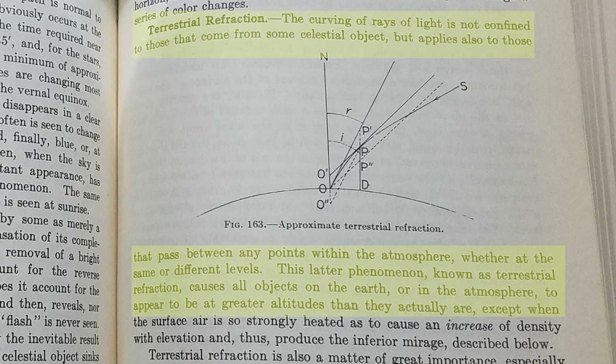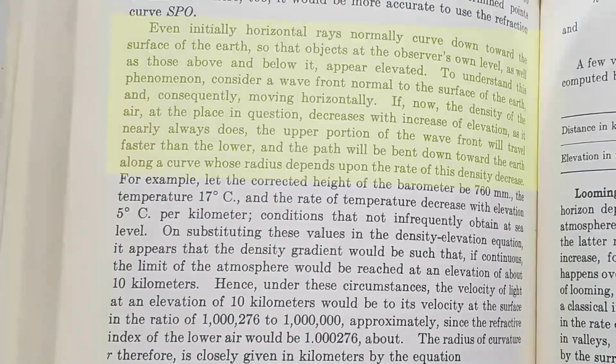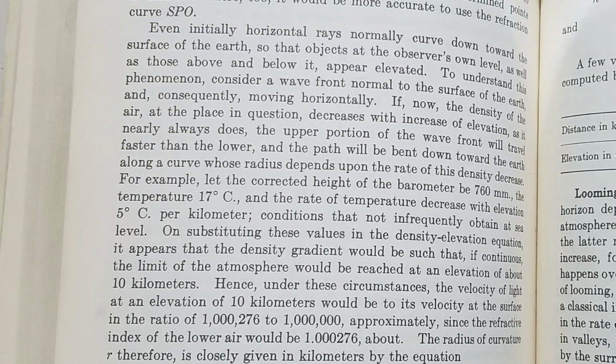This phenomenon, known as terrestrial refraction, causes all objects on Earth or in the atmosphere to appear to be at greater altitudes than they actually are. Even initially horizontal rays normally curve down towards the surface of the Earth, so that objects at the observer's own level, as well as those above or below it, appear elevated.